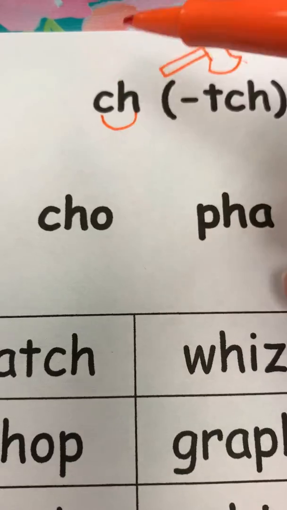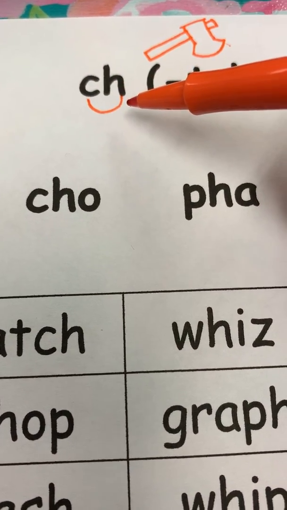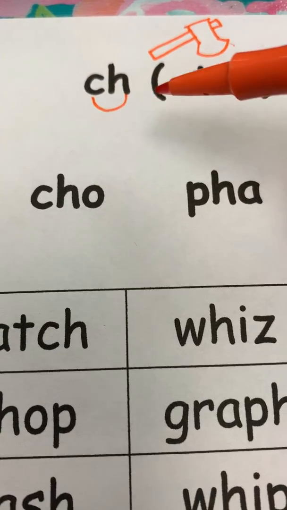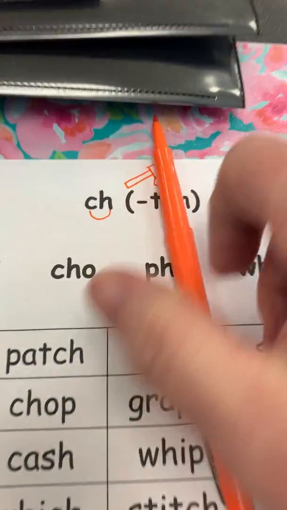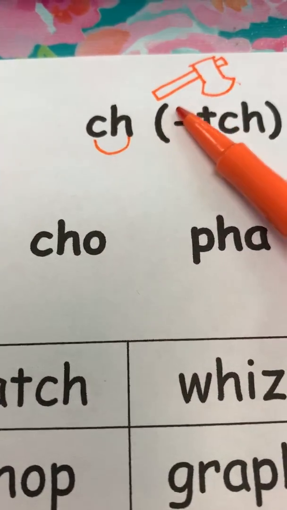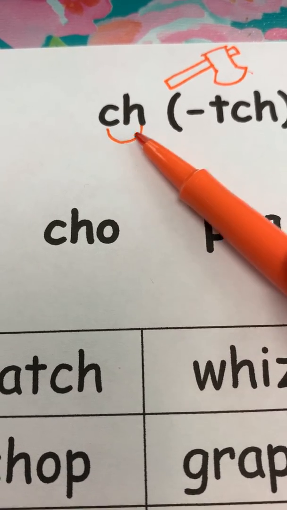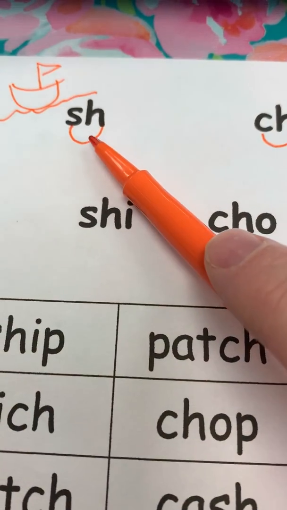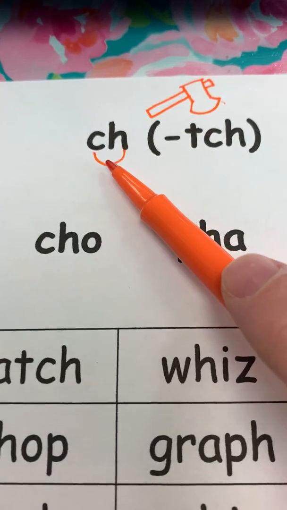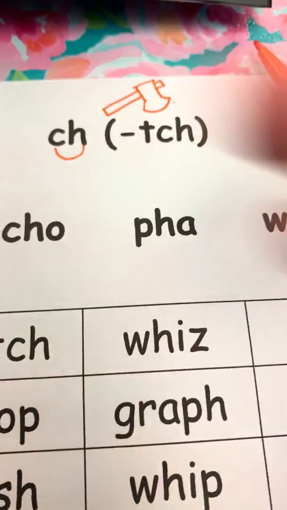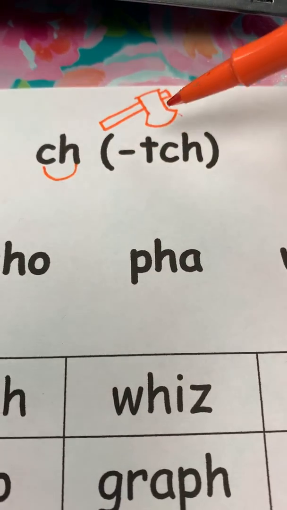When you see C right in front of an H, the C no longer says K, and the H no longer says H. It makes a whole new sound. That's what a digraph is. So this sound for CH is ch, like chop. I drew a picture of an axe to help you remember. Ch, ch, chop. And you cannot stretch out this sound. Remember, I told you SH, you can stretch it out for a long time. Shh. CH is very quick. Ch, just like that. Okay? It's a very quick sound. Ch. CH says ch, like chop.